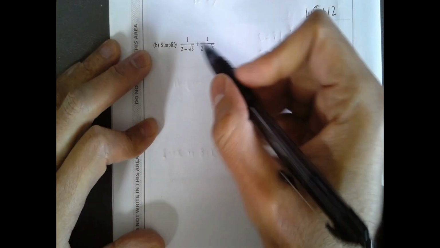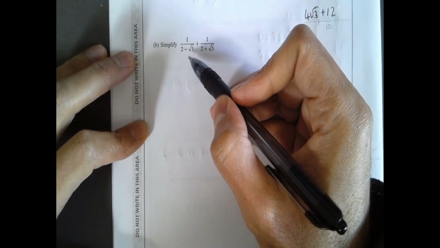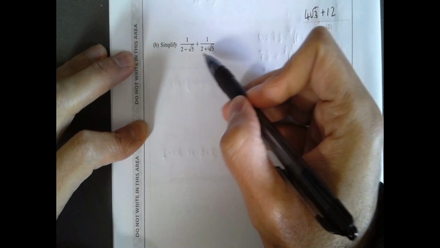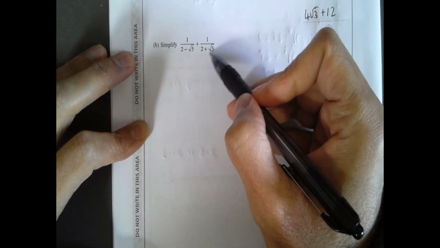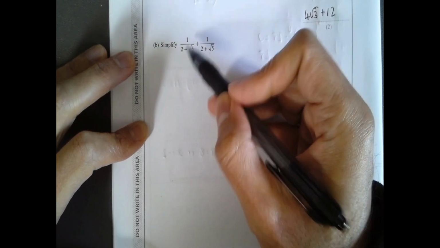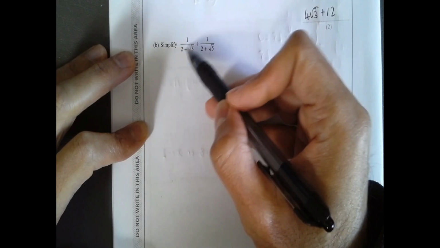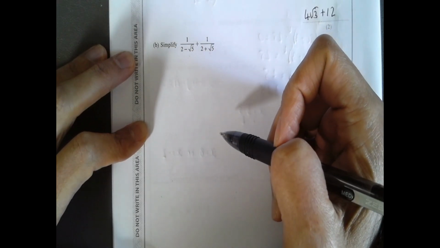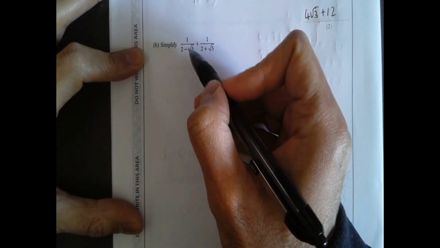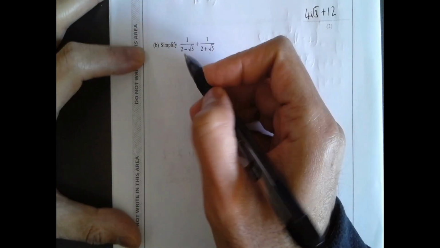Okay. The next part, we're being asked to simplify this expression over here. There are a few ways I can do this, but what I'm going to do is take each of these parts separately and rationalise the denominator, because I feel I'll be able to work more easily with a rational number on the denominators if I'm adding those fractions together. So I'm going to start by doing this bit over here, rationalising the denominator of that part.